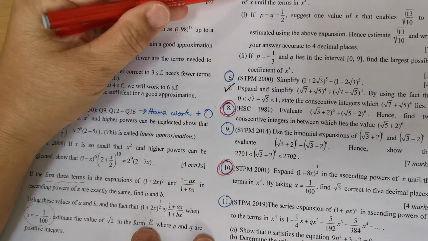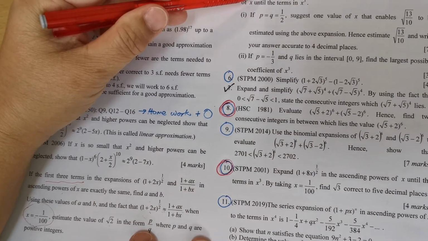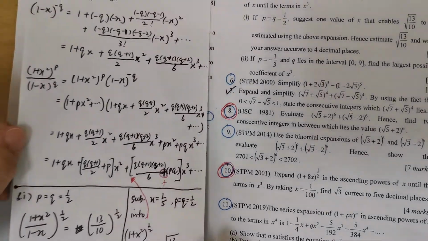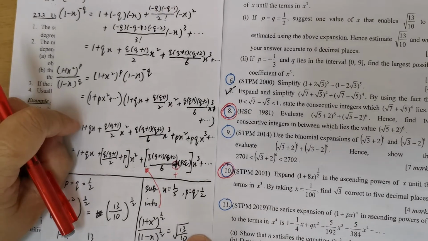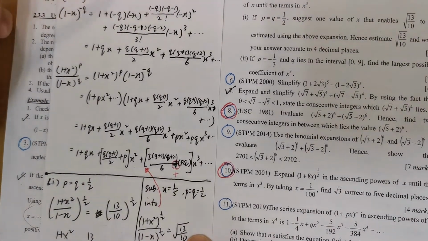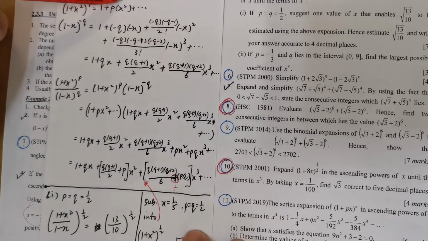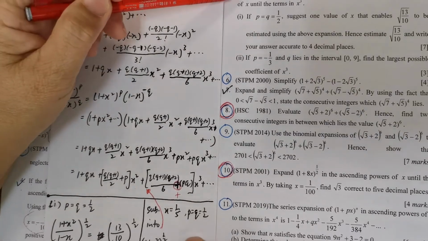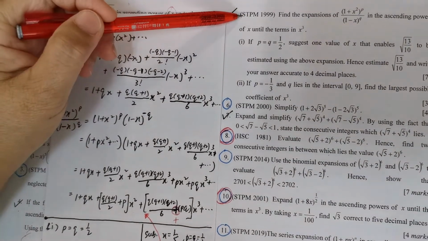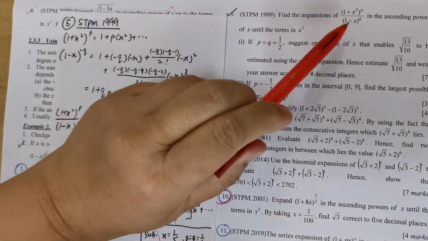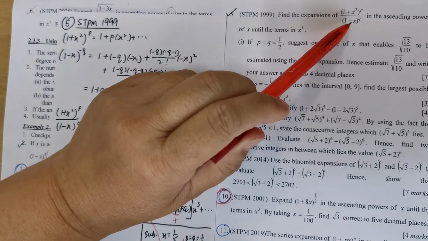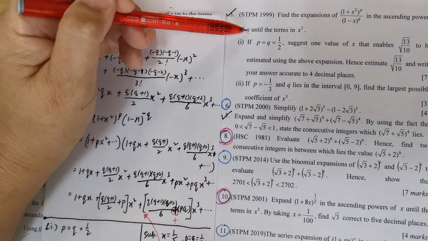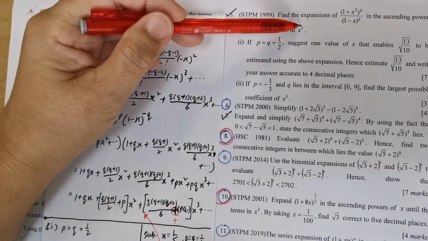This is STPM 1999. It's also a little bit long, this question. We see how. So the question says, find the expansion of (1 plus x squared) power p and (1 minus x) power n in the ascending powers of x, until the terms in x cubed.